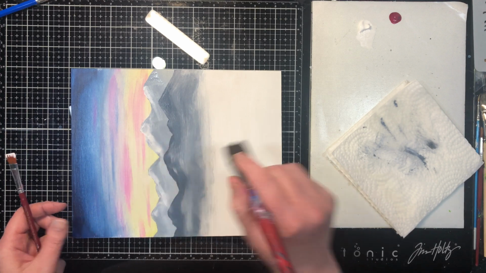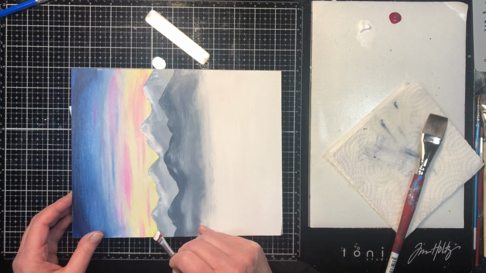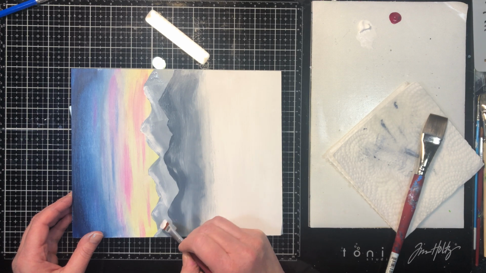And then soften the bottom line. I don't want to have a harsh line there. And then I'm going to make this one go in front of this one here.